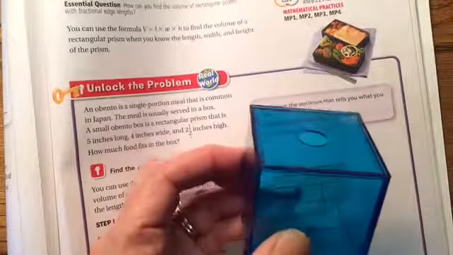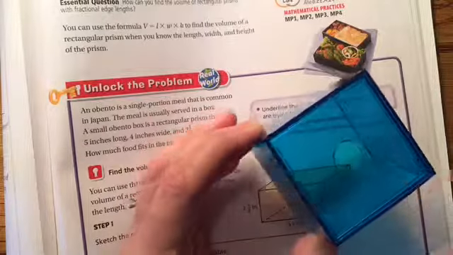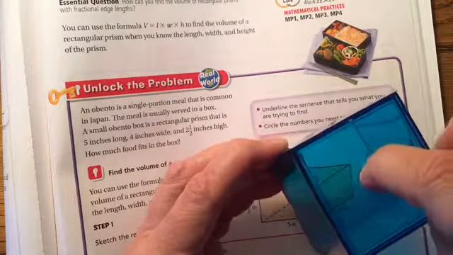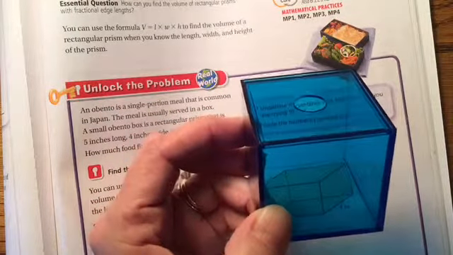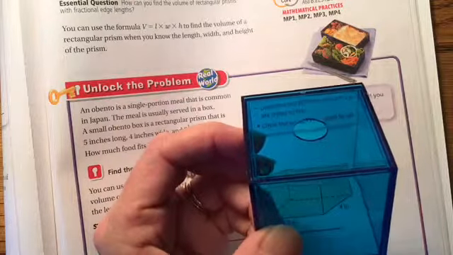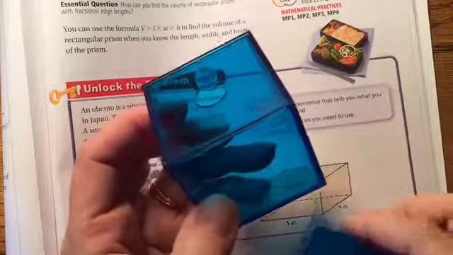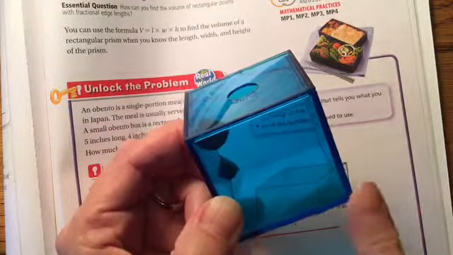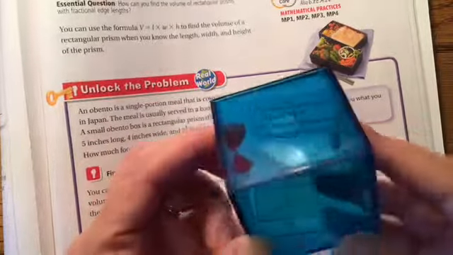So I have this cube, so it's all square sides. It has this hole here. If I took water and poured it in there, however much water it could hold, that's capacity, that is volume, all right? And volume is really simple for rectangular prisms or cubes. You're multiplying your three dimensions. In this case, length times height and width or depth, all right?